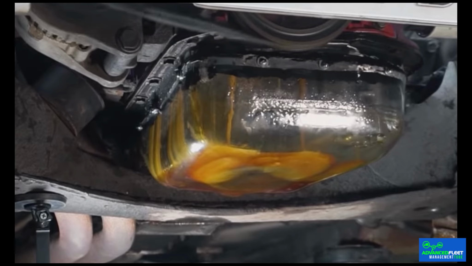Oil leaks. These can occur at any time due to the loss of sealing properties of the gaskets. In this case, the best solution is to replace the damaged part with a new one.